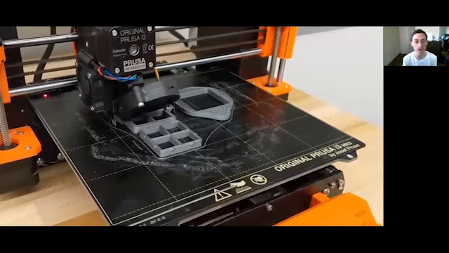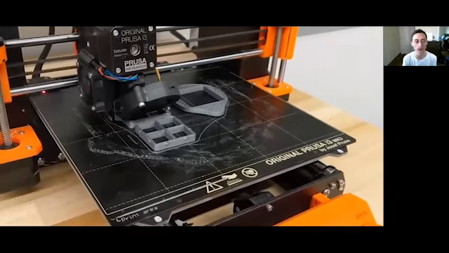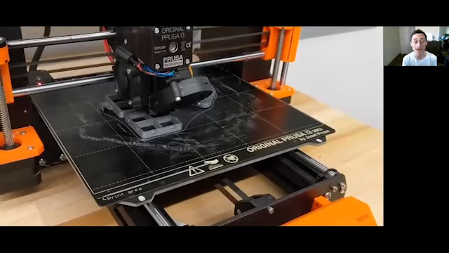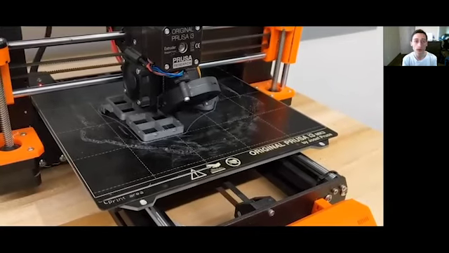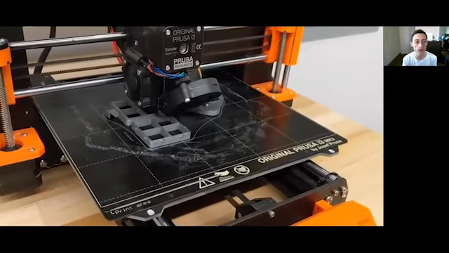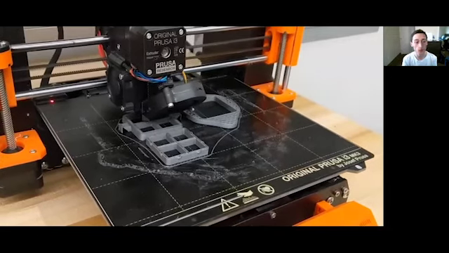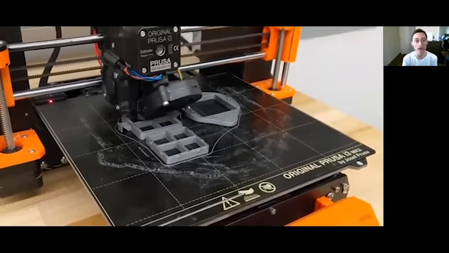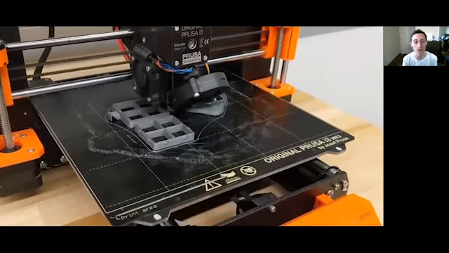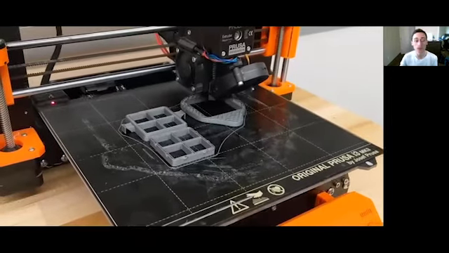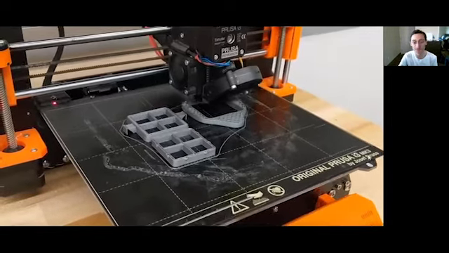So this is just a clip of it printing partway. It's printing the mask, the filter part, and then the extra component that we added. All the stuff that we did in CAD is being printed here. And then once it's done, we'll take it off and we'll test it, see what worked out really well and what didn't, and then we'll just start the process all over again.